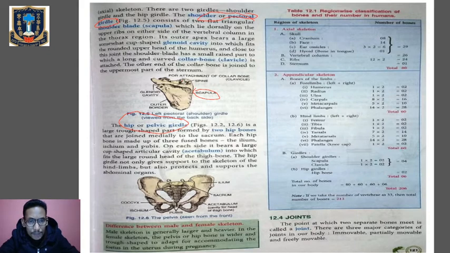In its outer apex it bears a large, somewhat cup-shaped structure called the glenoid cavity, and into this glenoid cavity the rounded upper head of the humerus fits. Clear? Then next to it we find a raised part which is long and curved, called the collarbone. Over there we find the attachment of the collarbone, and the other end of the collarbone is joined to the uppermost part of the sternum.